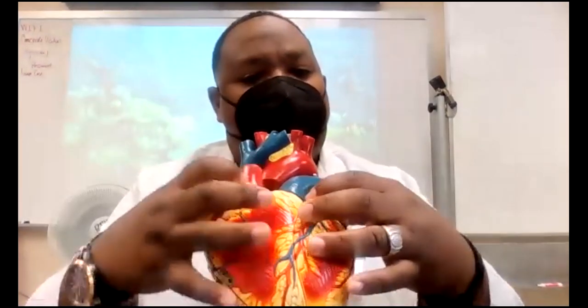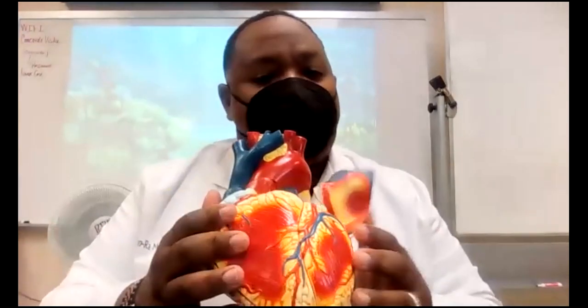You have a right and a left, and there's several things we want to learn about. Each chamber of the heart, each valve of the heart, the great vessels of the heart, arteries and veins, fibers, the electrical conduction, the blood flow. You're going to learn all of that starting on Thursday, when we get into the heart.